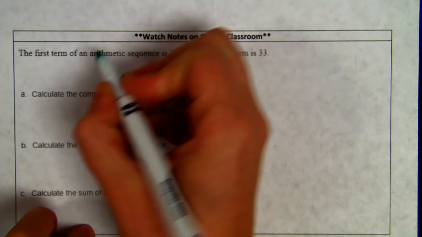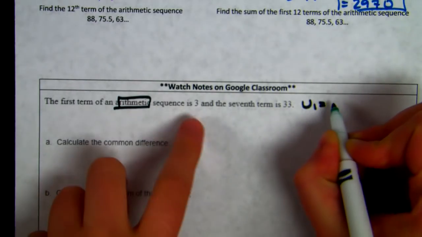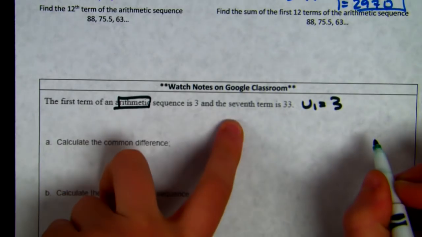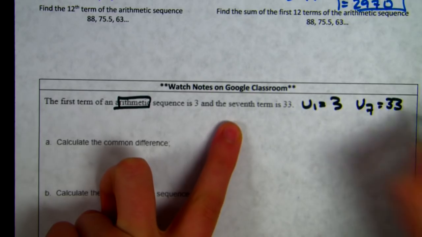So when I'm reading this, I'm going to box "arithmetic" because I know that I'm going to be using these two formulas above. An arithmetic sequence is given, and the first term is 3. So over here, I'm going to write that my first term is 3, just because that's some information I'm given. And the 7th term is equal to 33.